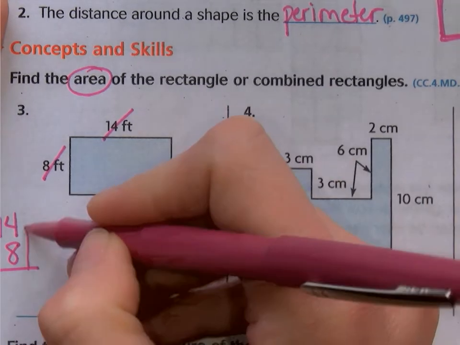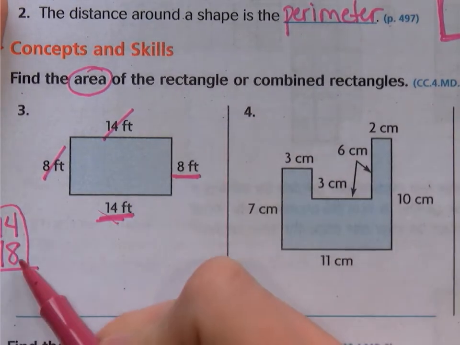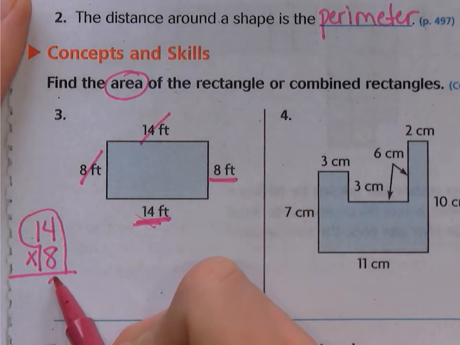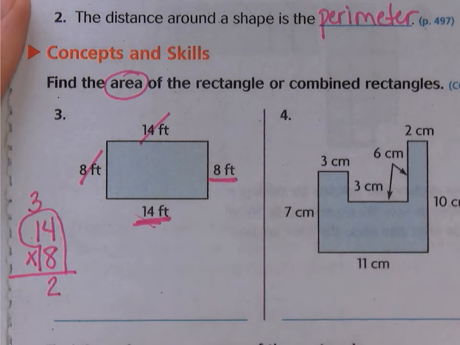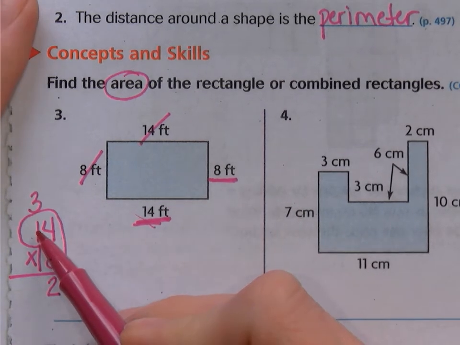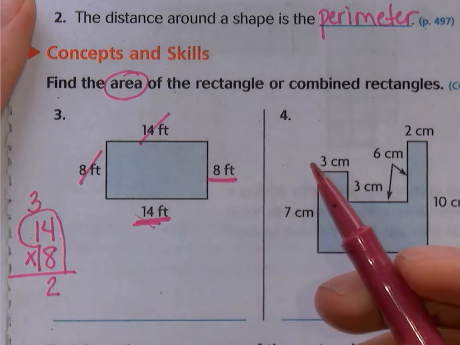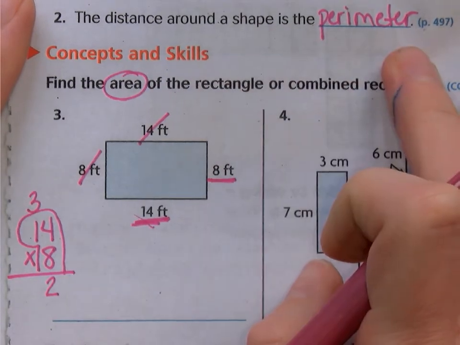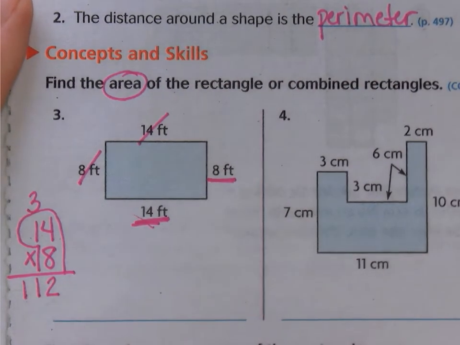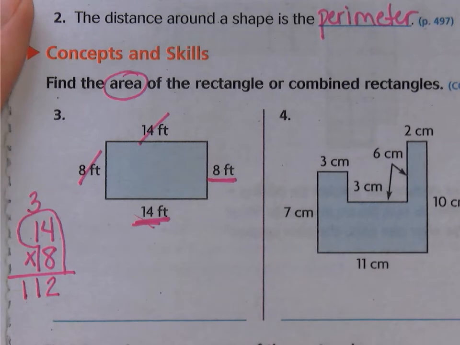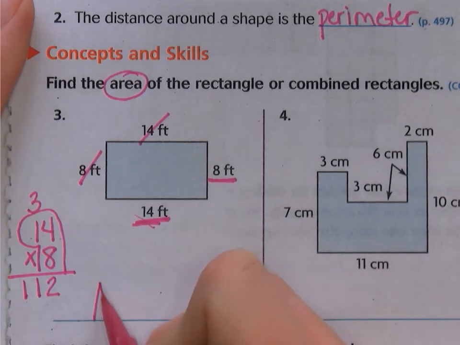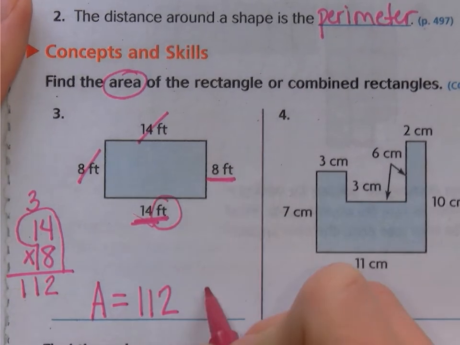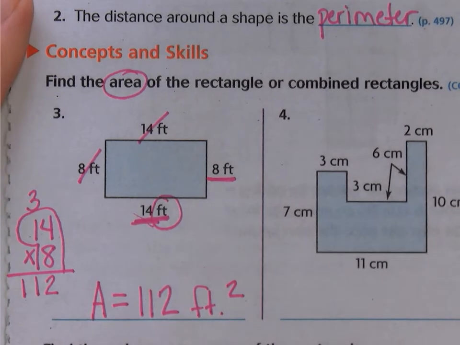That's just a simple turtle head. So 8 times 4 is 32. 2 stays, 3 goes up. 8 times 1 is 8 plus 3 more. So put 8 in your head: 8, 9, 10, 11. All right. So 14 times 8 is 112. That's my answer. The area equals 112, which is your unit, feet squared.